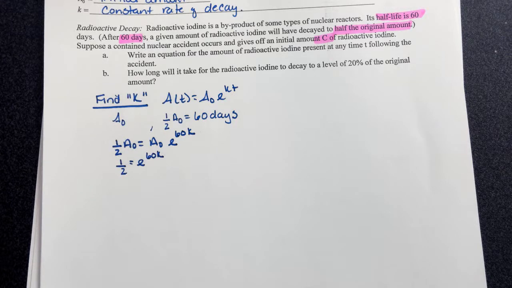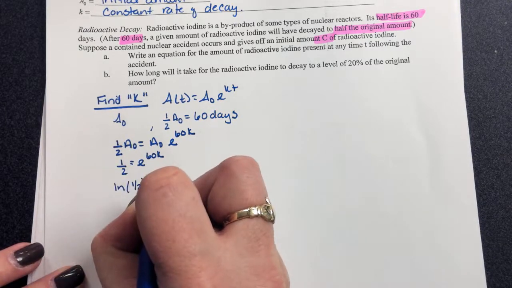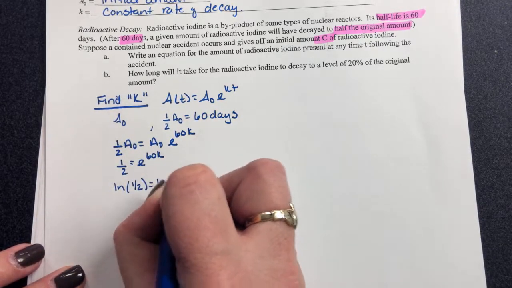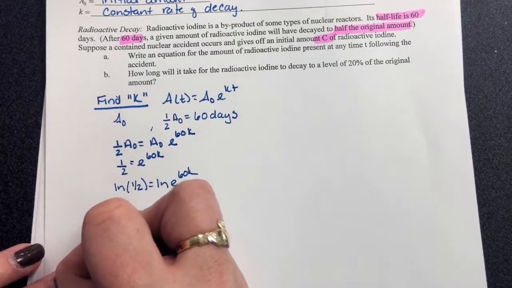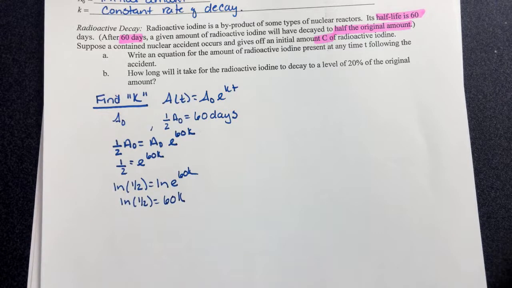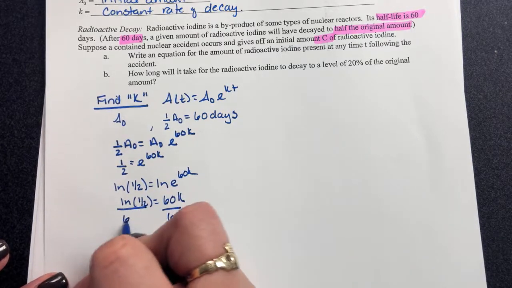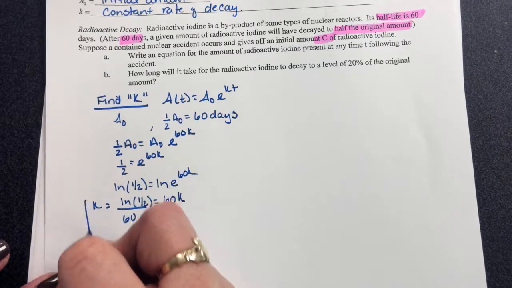So now how do you solve for K? What are you going to do to both sides? You're going to take the natural log. So natural log of 1/2 is equal to the natural log of e to the 60K. So that means natural log of 1/2 is equal to 60K. Now to solve for K, what am I going to do? I'm going to divide by 60. So there's your K value.